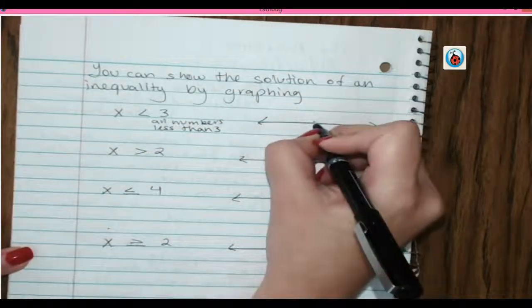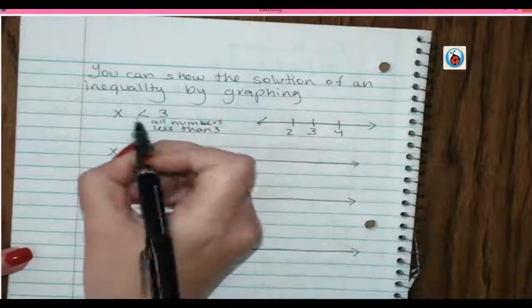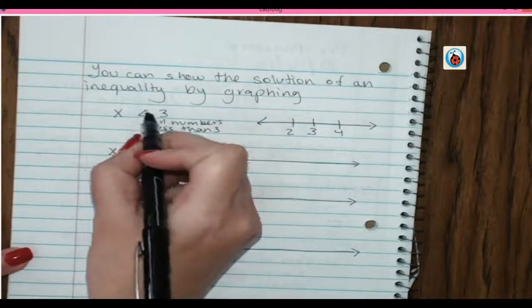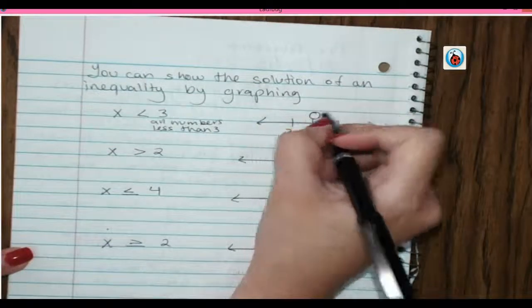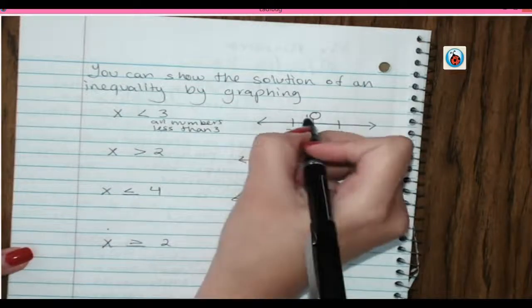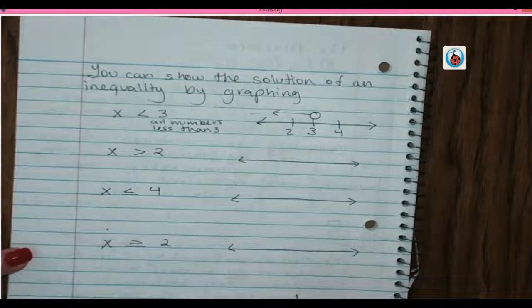So if we graph on a number line, let's say we have 3 right here, this would be 4, this would be 2. Because this is a less than sign, we place an open circle on 3 and we point to all the numbers that are less than 3. That would mean all the numbers to the left of 3.